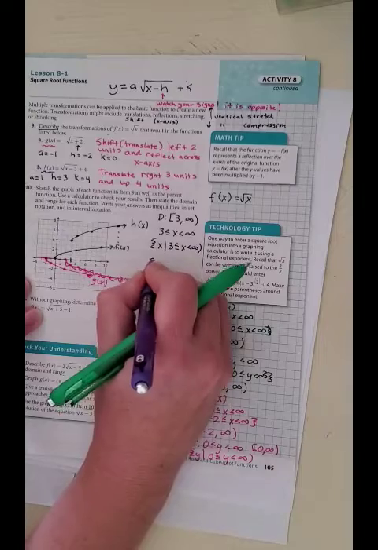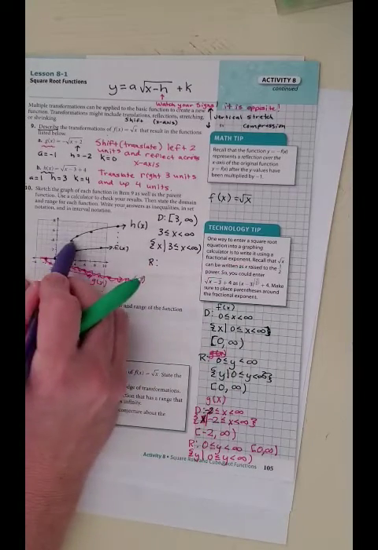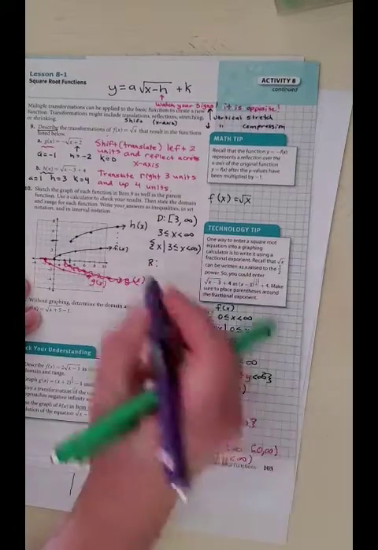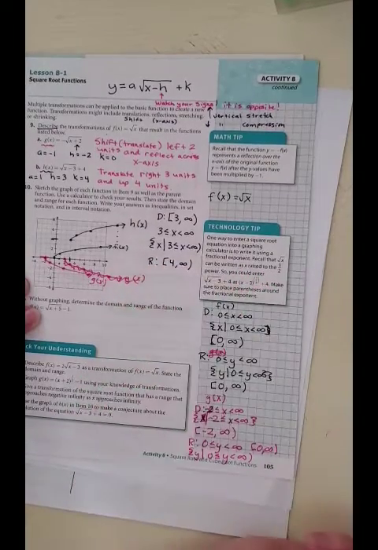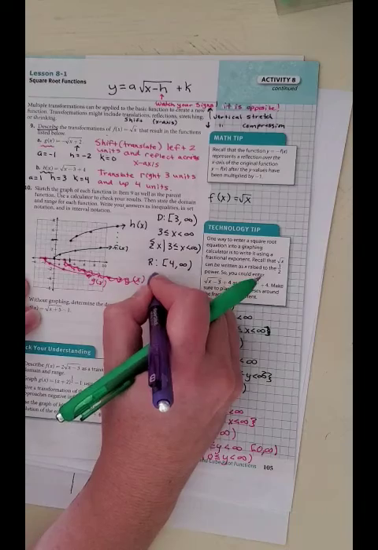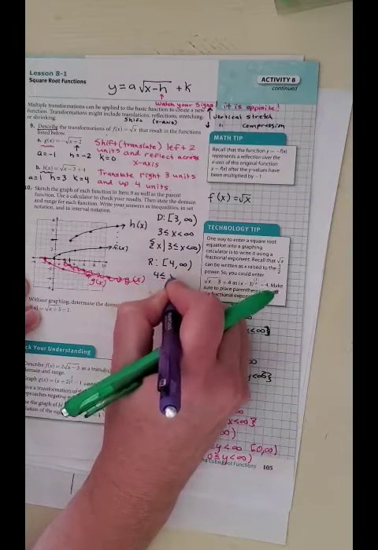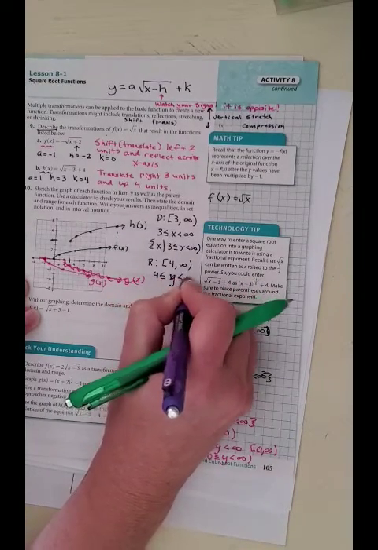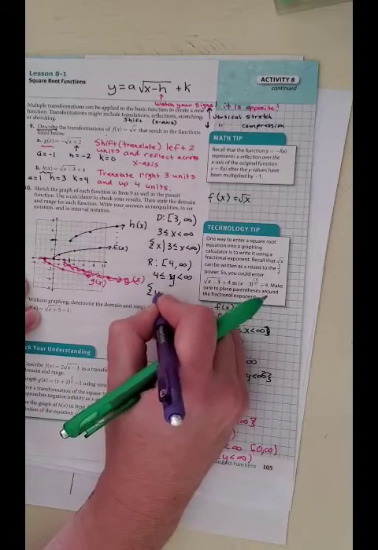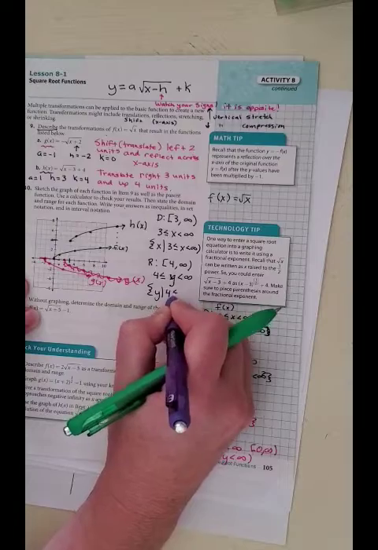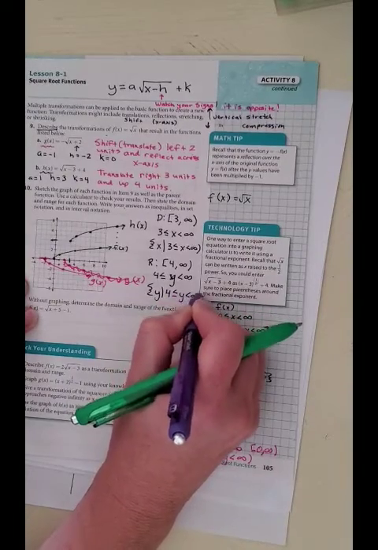And the range, the lowest point on the graph is 4. So 4 less than or equal to y less than infinity. And then in set notation, y such that 4 is less than or equal to y is less than infinity.